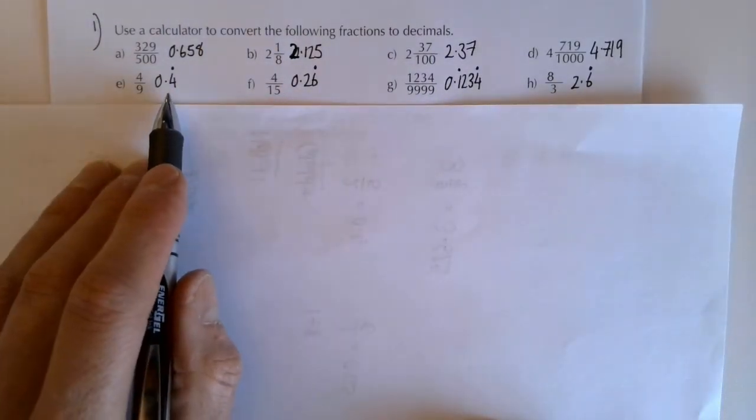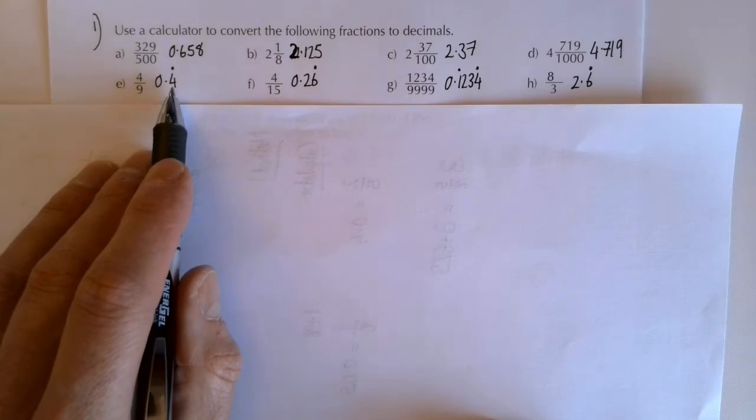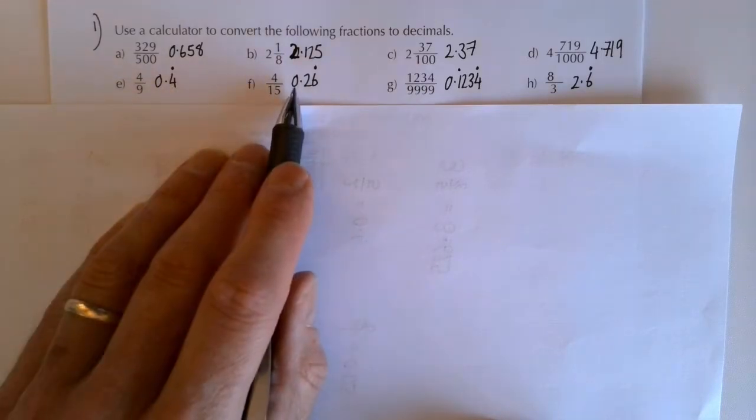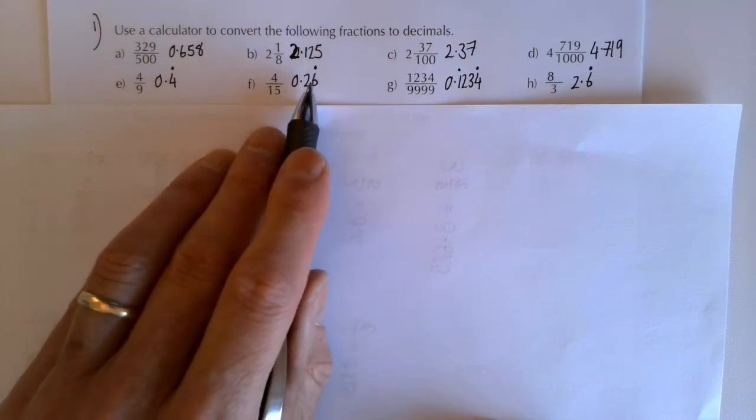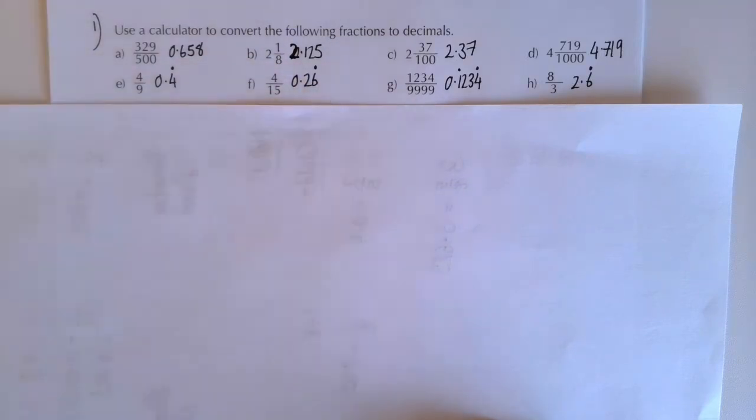But then you got to the recurring ones. So on a phone calculator, that would have said 0.44444, which is 0.4 recurring. Here we've got 0.2666666. So the 2 doesn't repeat, the 6 does. So we don't have a dot over the 2, just over the 6.